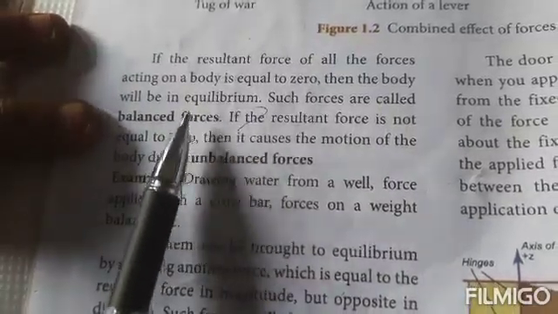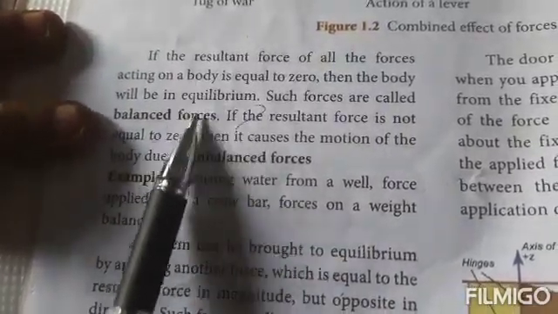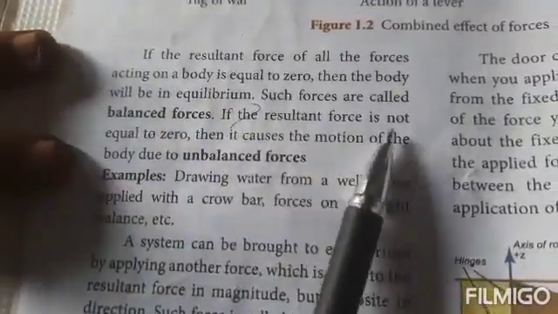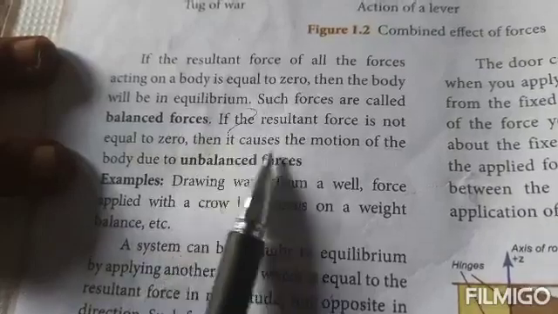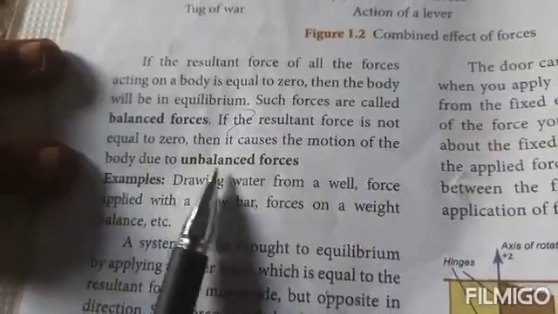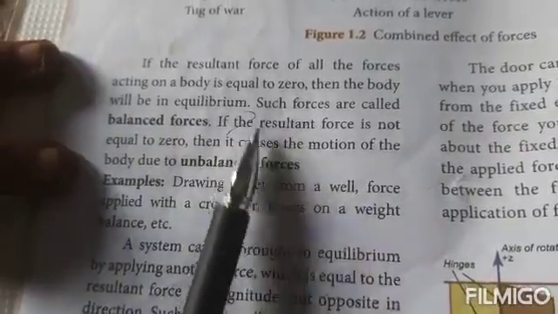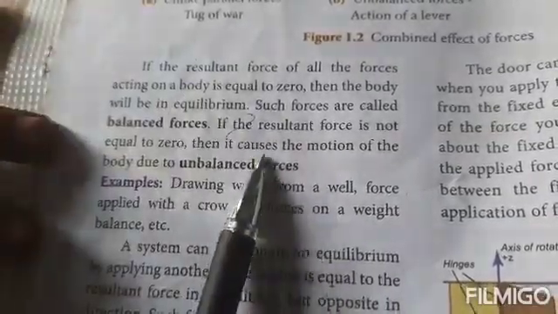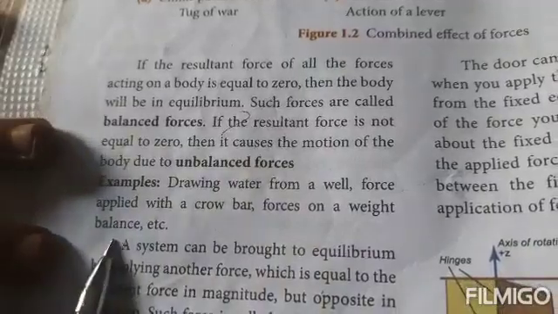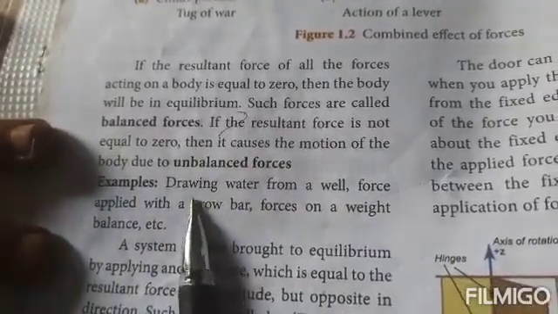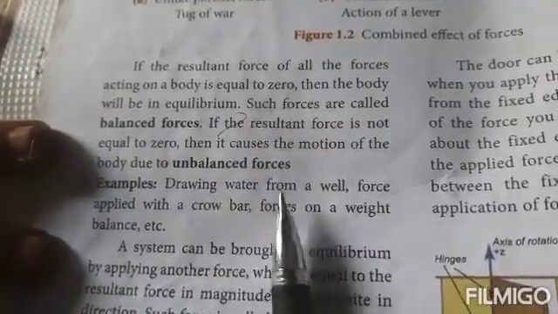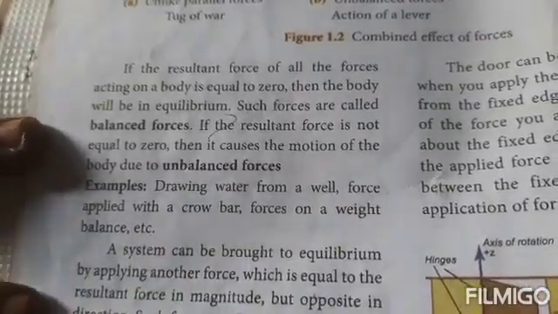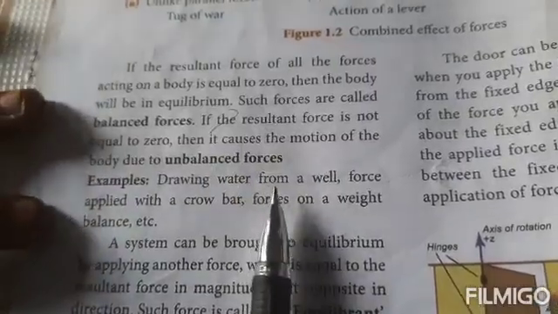Mark it, this under book inside questions. So, what are balanced forces? The next one: if the resultant force is not equal to 0, then it causes the motion of the body due to unbalanced force. This is what are unbalanced forces. What are balanced forces, right there, and what are unbalanced forces. This example only, video you have to see. So, drawing water from a well, the force applied with a crowbar, forces, the weight balance, etc. So any one example you have to write.